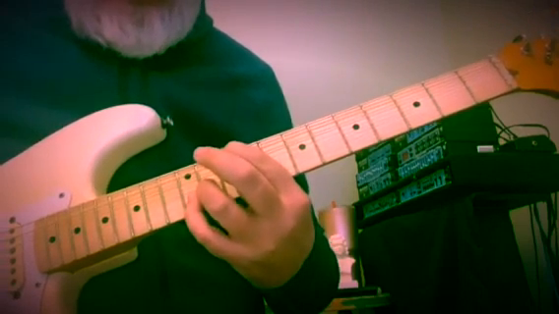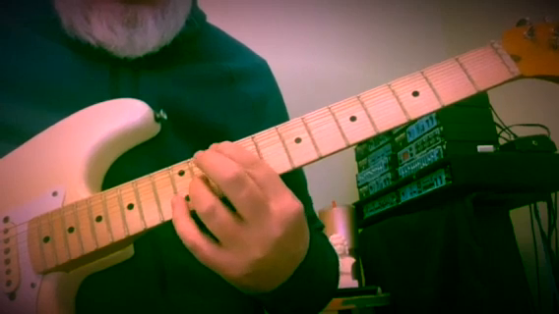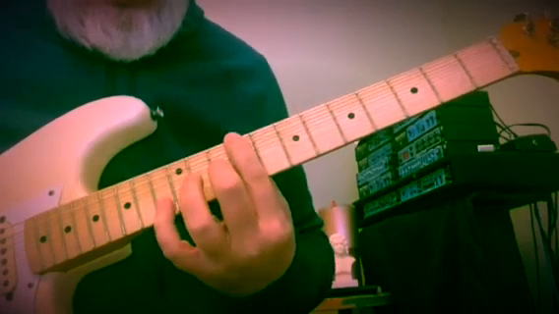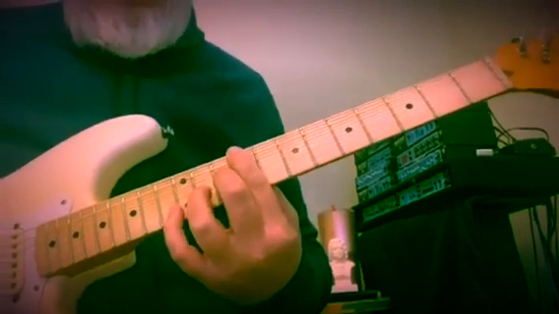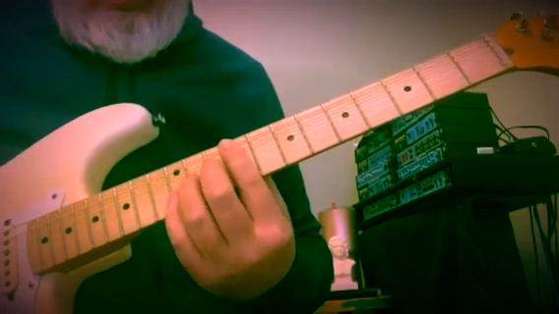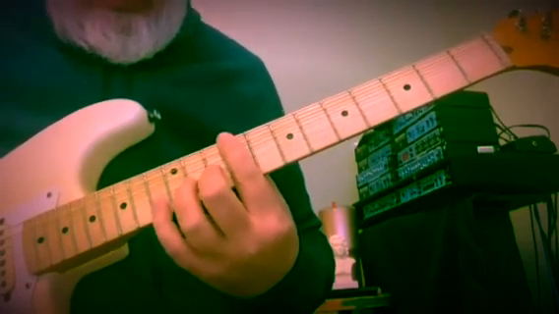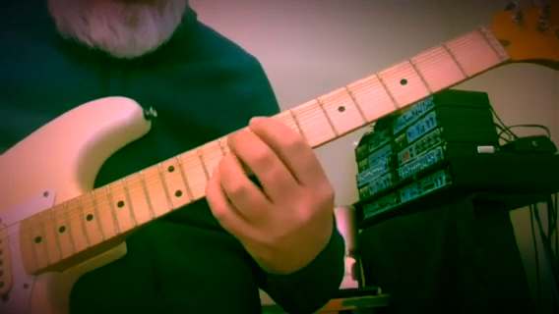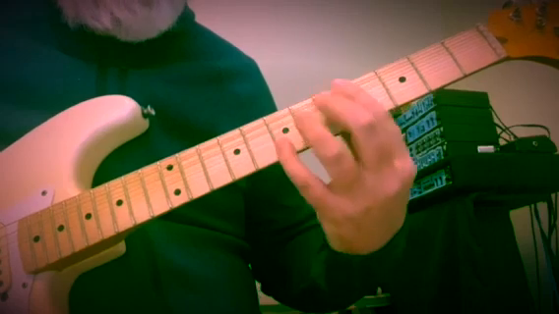So 10, 11, 12, D, F sharp, B, C sharp 7 is going to make F sharp minor happen. We're going to get a chain of suspensions.